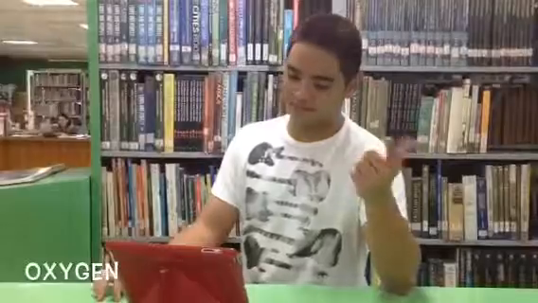Oxygen is a chemical element with the symbol O, and it has the atomic number of 8. It's a member of the chalcogen group on the periodic table and is a highly reactive non-metal and oxidizing agent that readily forms compounds with most elements. Industries use oxygen for cutting, welding, and melting metals.